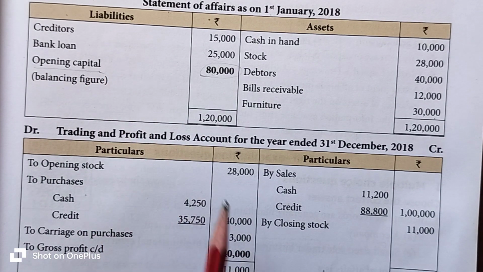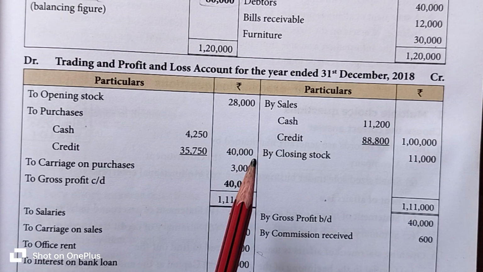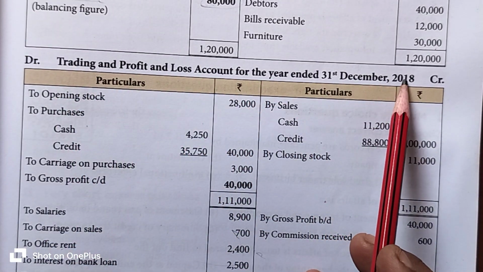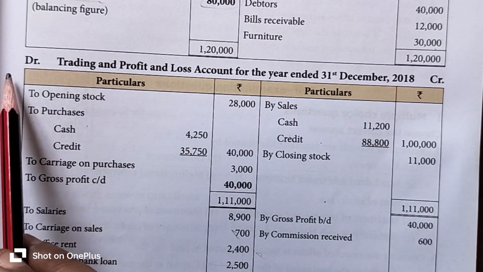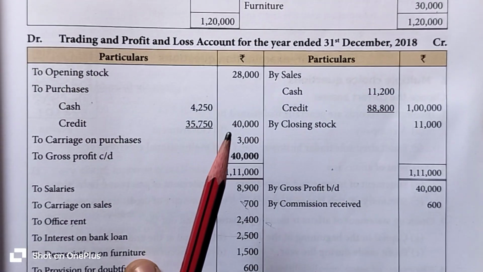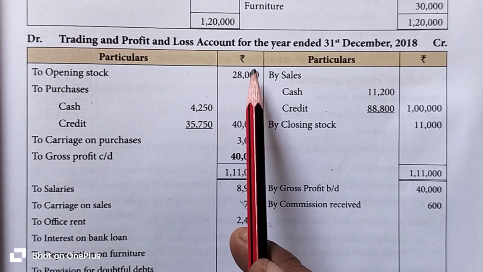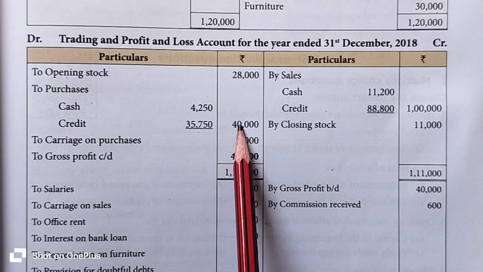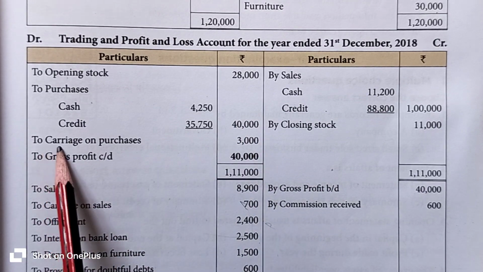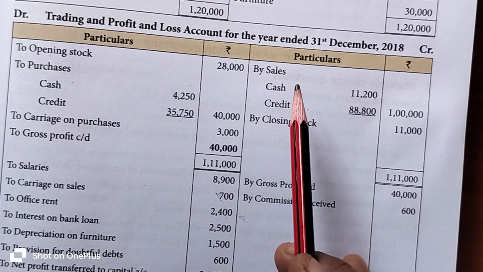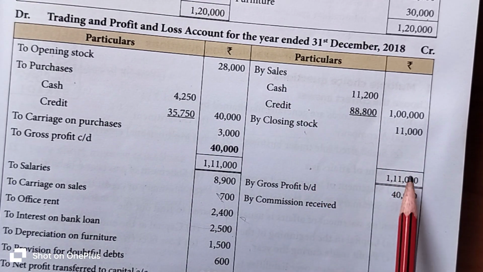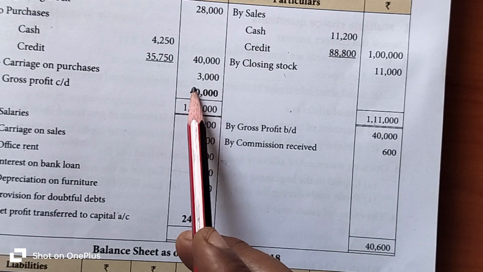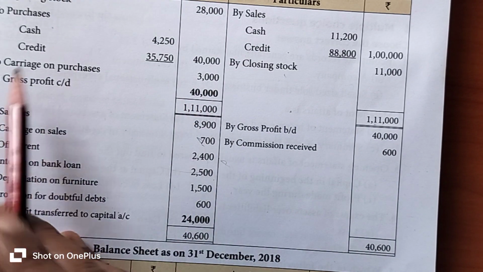Okay, now we are going to prepare the final accounts. The heading is trading and profit and loss account for the year ended 31st December 2018. On the debit side you have to enter, as you already know very well: opening stock 28,000. Purchases, we have cash and credit purchases, we add them, and total purchases is 40,000. Carriage on purchases 3,000. On the credit side, sales and closing stock. We get the total on the credit side, 1,11,000. So you get the balancing figure on the debit side, 40,000, which is the gross profit.